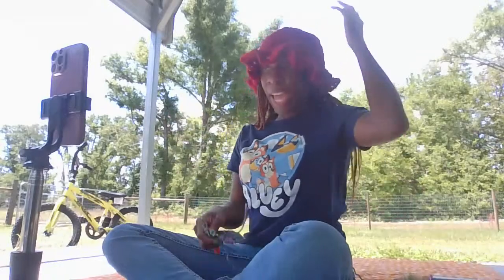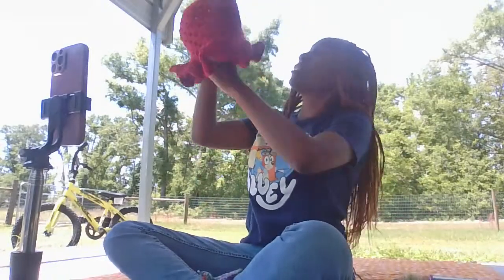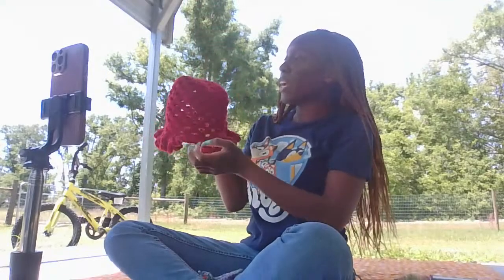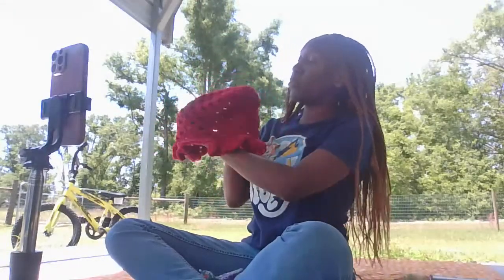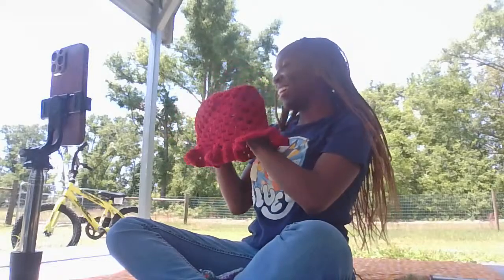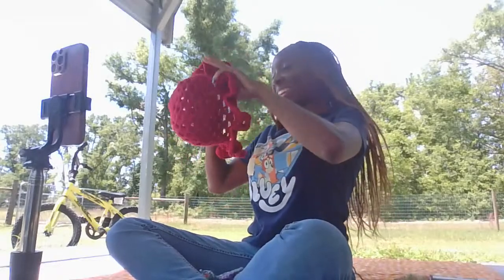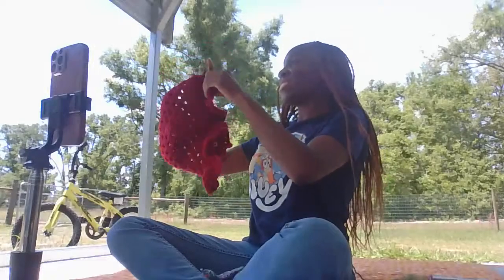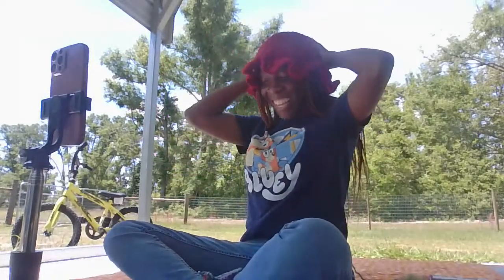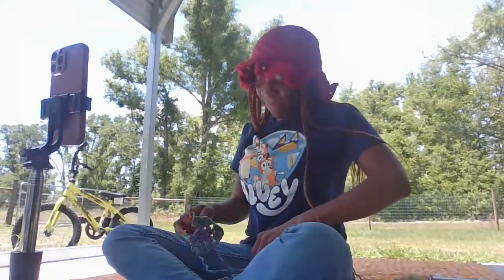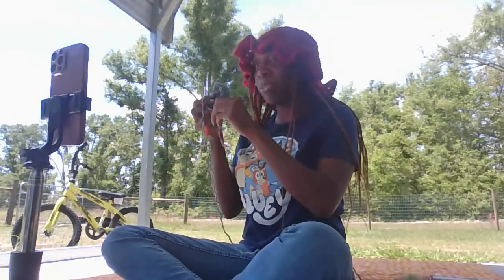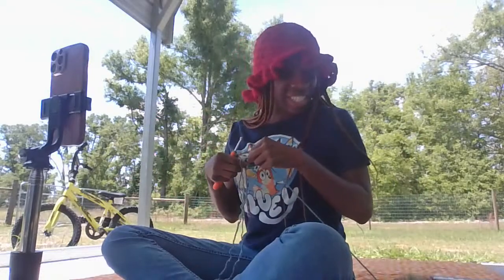My bucket hats are just granny stitch, and they stretch really well, so it fits the majority of heads. I love it because it's big and you can just toss it on. It does stretch, especially with the soft yarn. It's perfect.